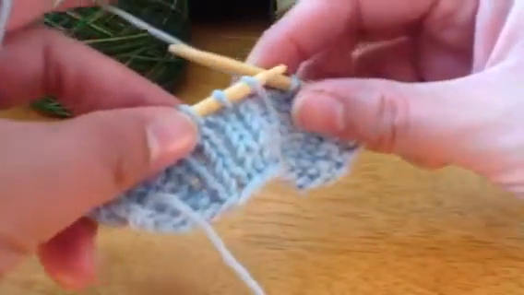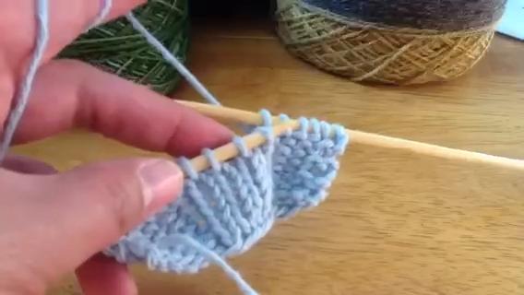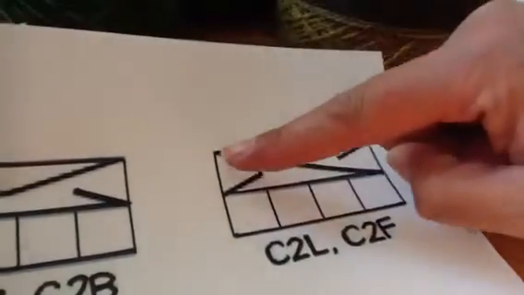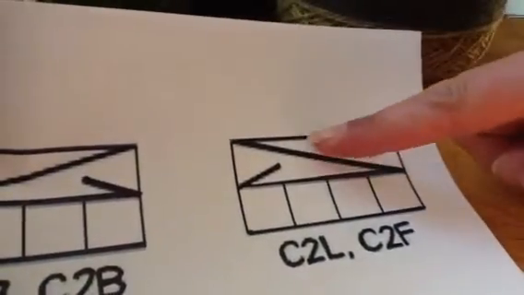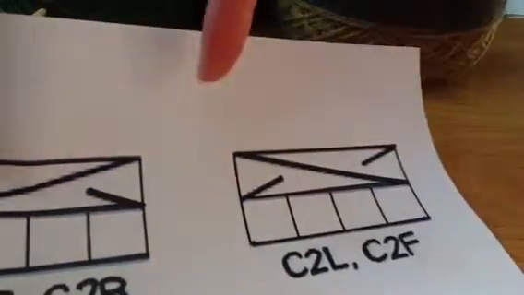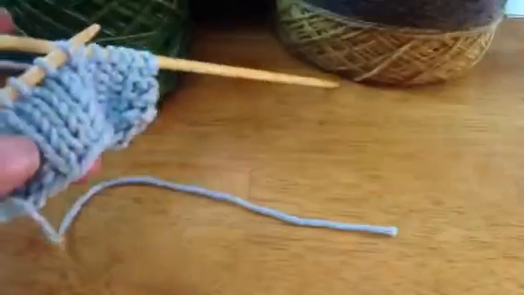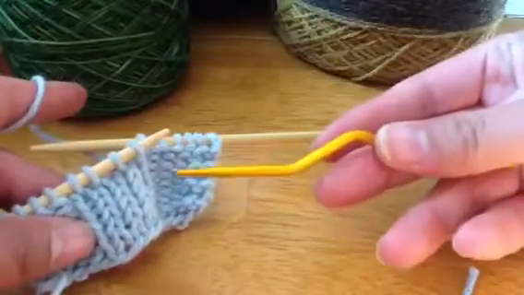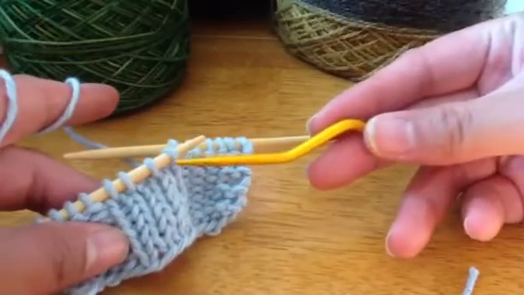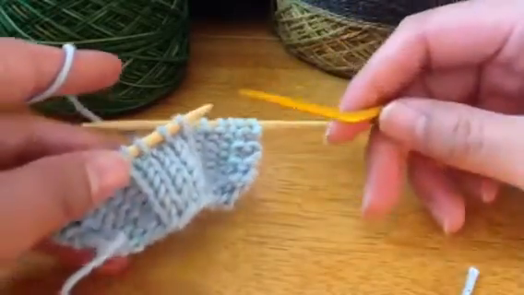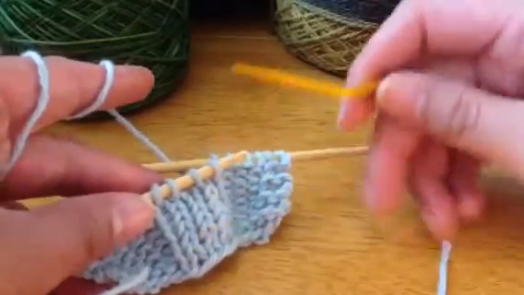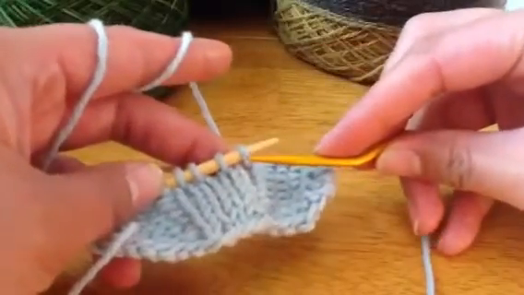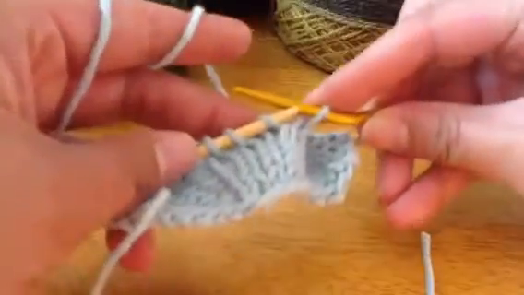All right. So what I'm going to do is cross 2 to the front. All I'm doing is taking the first 2 stitches and crossing them over the next 2 stitches. And that's what this symbol is showing here. You're taking 2 stitches and they're going to go over top of the last 2 stitches. To do that, I'm going to take my cable needle and slip the first 2 stitches onto it and hold them and save them for later. Because I'm crossing to the front, I'm going to save them towards the front. So I'm going to take this cable needle and slip it purlwise into the first 2 stitches, like this.